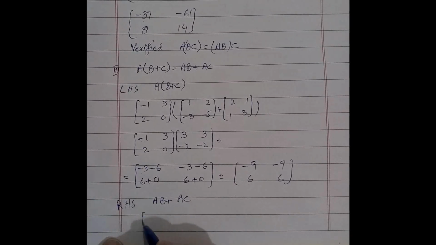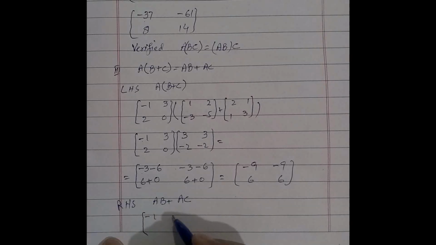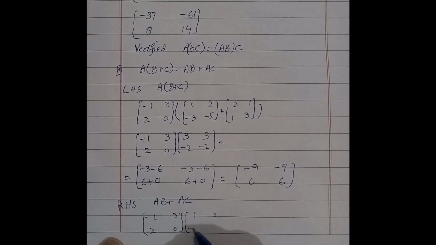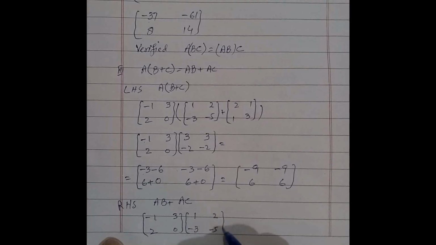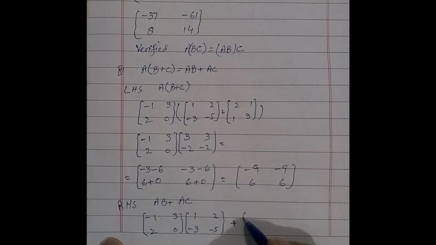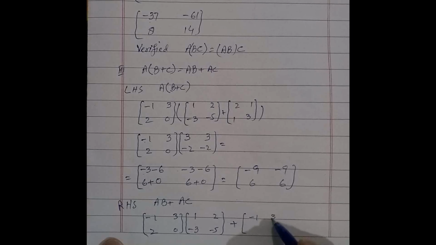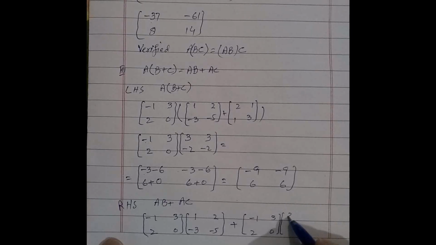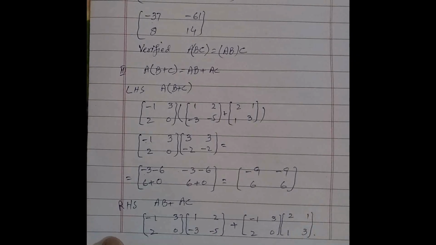We get -1, 3, 2, 0, and the B matrix is 1, 2, -3, -5, plus matrix A is -1, 3, 2, 0, and the C is 2, 1, 1, 3. So we multiply these two matrices AB and AC.